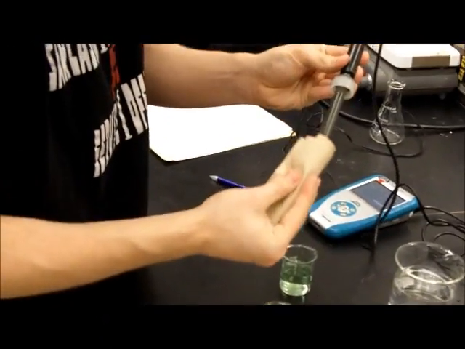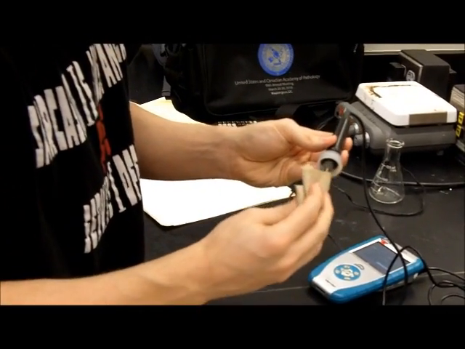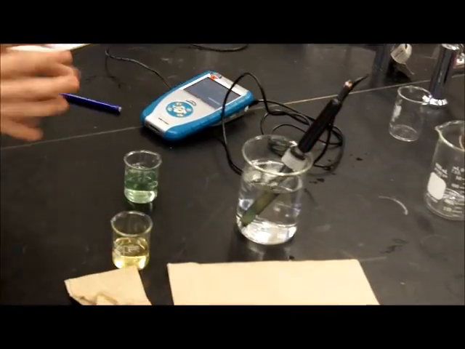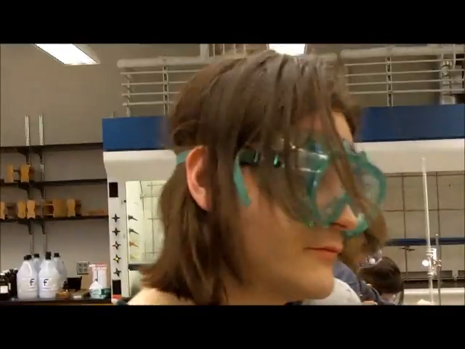Take it out. Carefully wipe it down. Stick it back into the distilled water. And we have calibrated our pH meter.